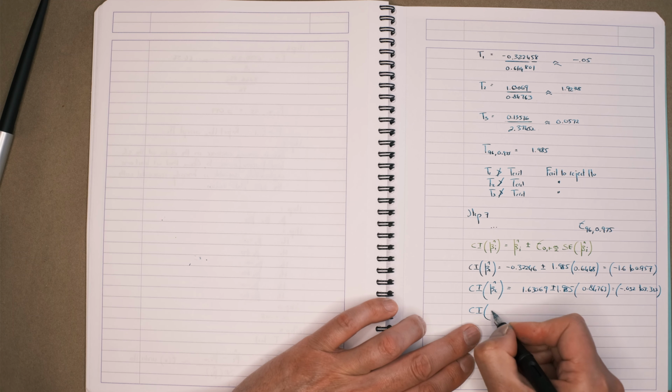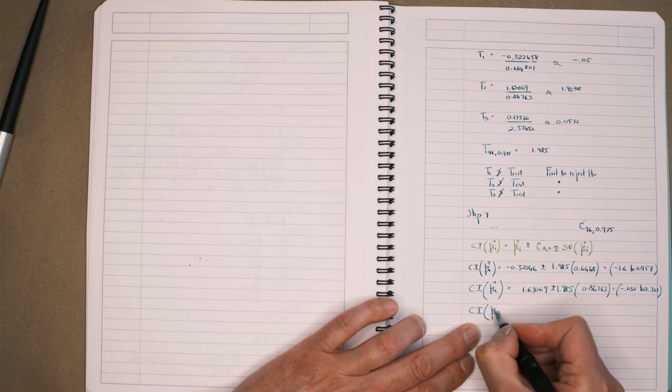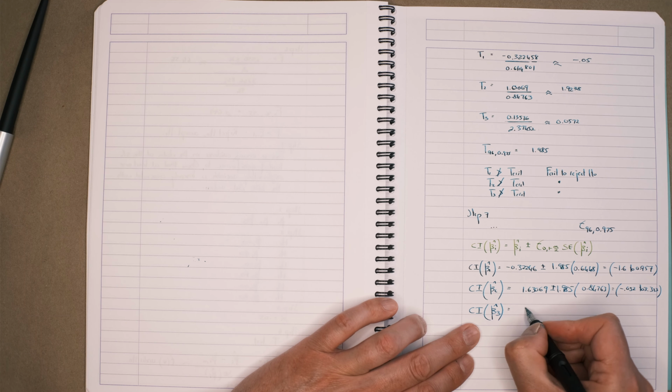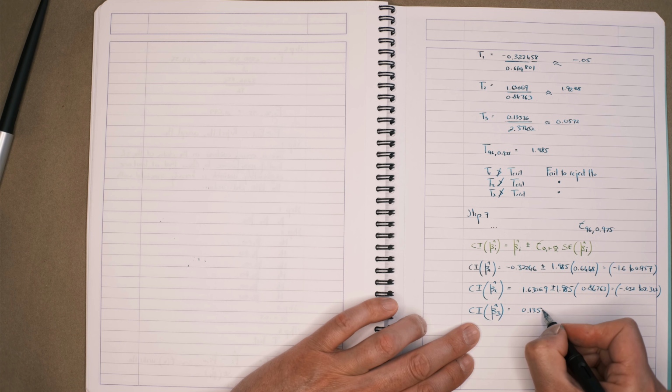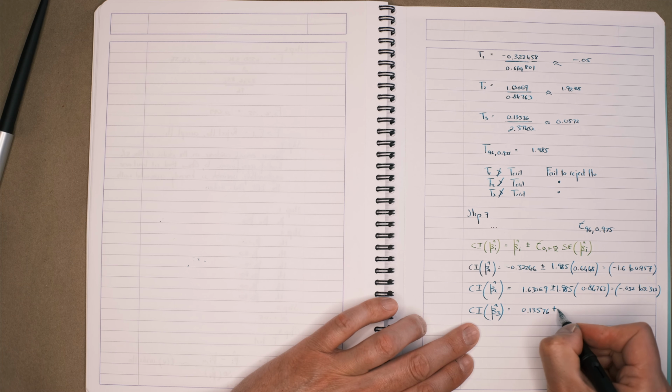If I look at my final one, beta sub 3 hat, which was 0.13576, plus or minus 1.985.